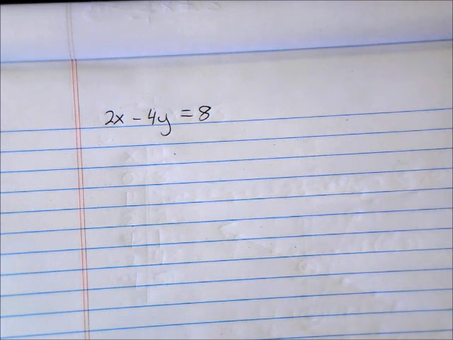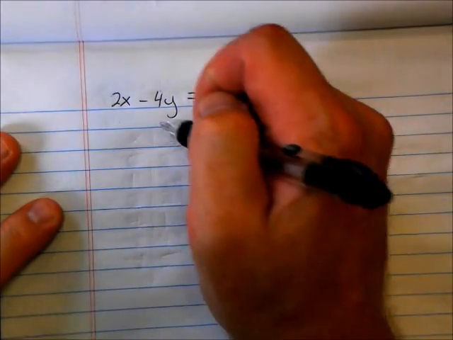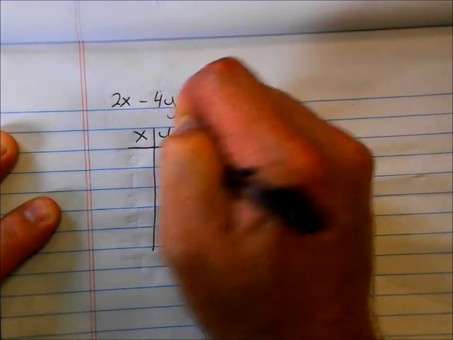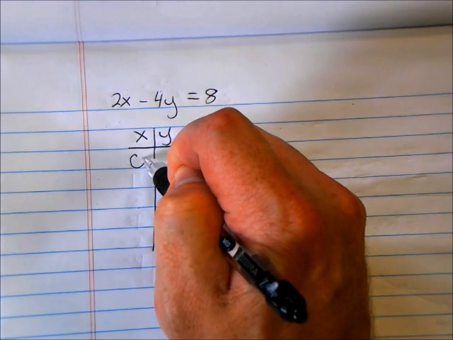I could take a 2 out of everything. That's true too. I could reduce and factor. Here's what I would do. I tend to be kind of lazy. I don't like to solve things if I don't have to. I'm going to build a little table still. Pick my very favorite number for x and I'm going to plug it in. What's my very favorite number for x? I'm going to plug 0 in for x.